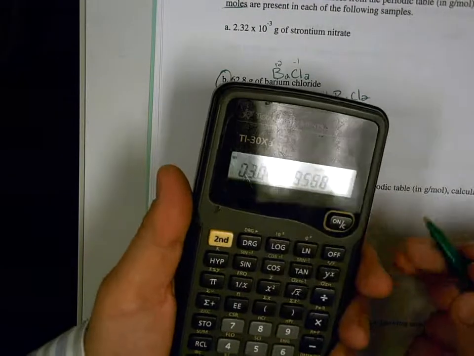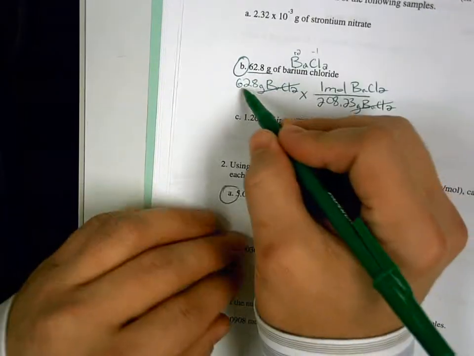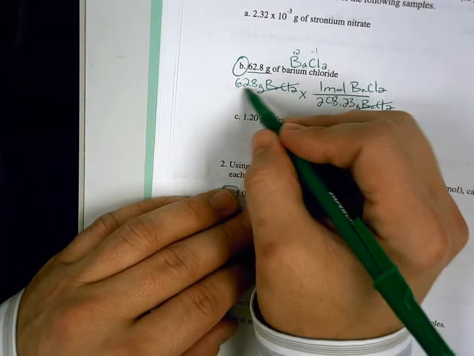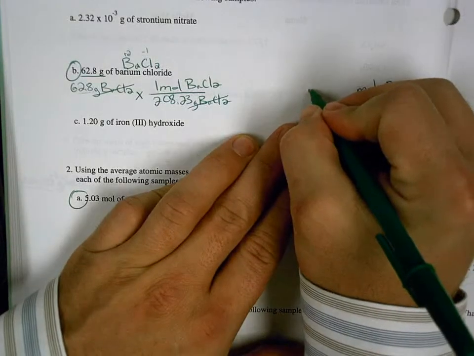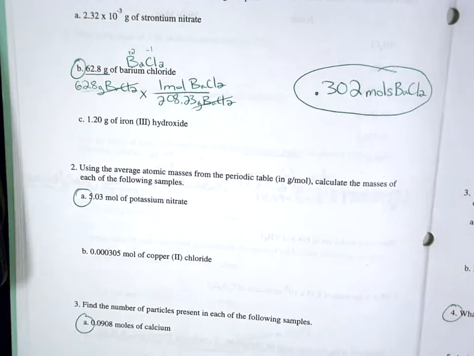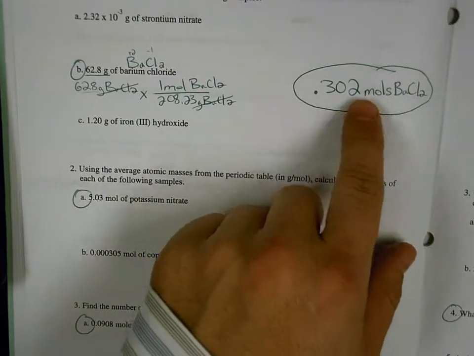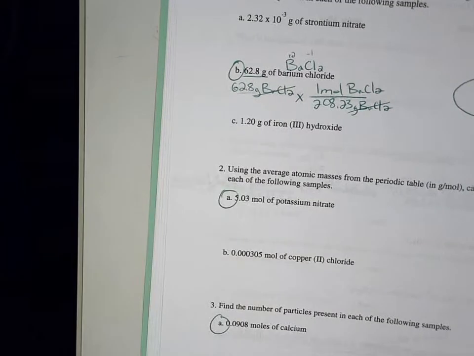Now my calculator says 0.301589588. Always look at the thing we're starting with. I have 3 sig figs right here, so let's go with 0.302 moles. Let's go with 3 in our answer. And there's the answer. 0.302 moles of barium chloride are 62.8 grams of barium chloride.